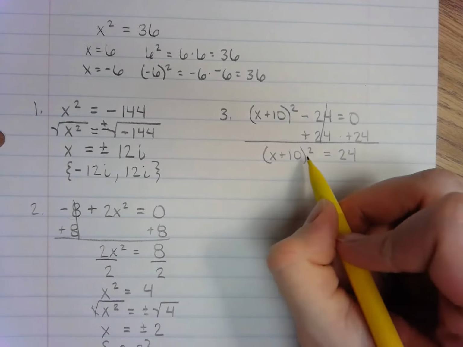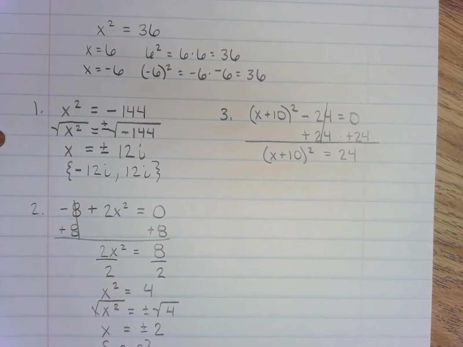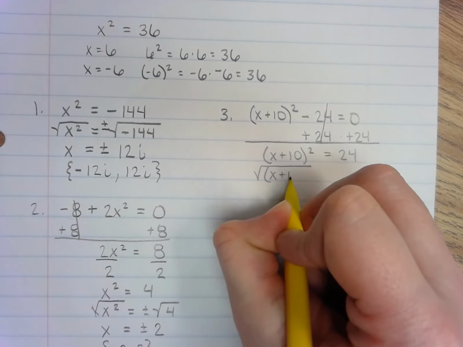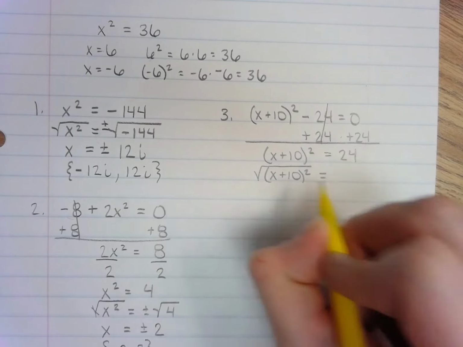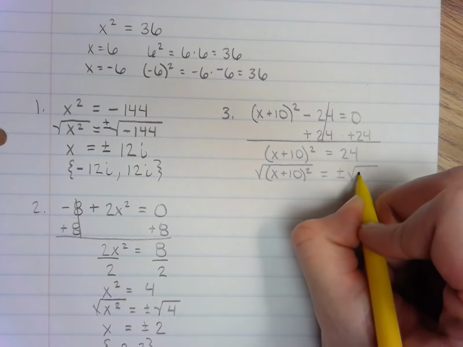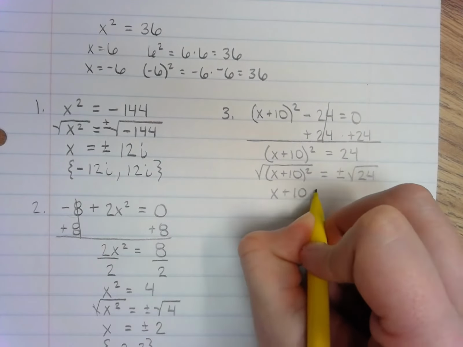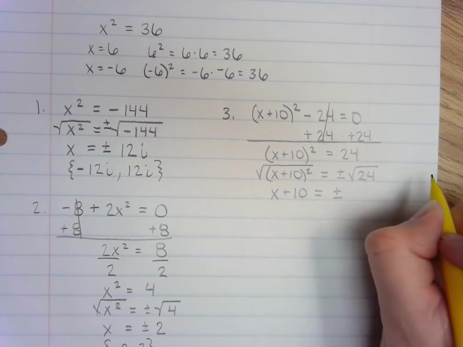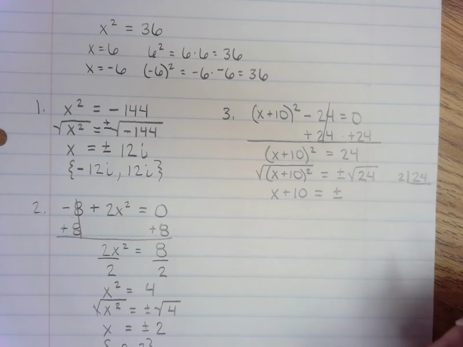So now we need to undo this squaring, because again the plus 10 is protected by the parentheses that is squared, so we need to undo that by taking the square root. Squaring and square root cancels to leave that x plus 10 by itself. Again, remember to take the plus or minus square root of 24. So we have x plus 10 on the left, plus or minus square root of 24. 24 is not a perfect square, so do your prime factorization to see what we can simplify it to be.